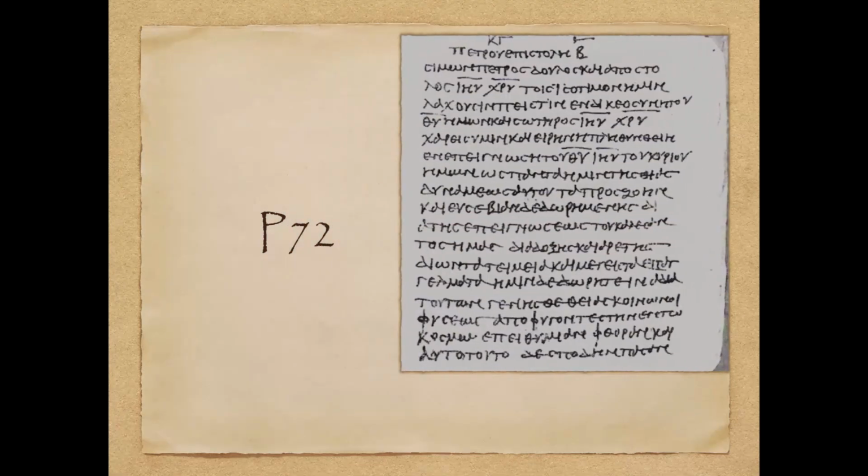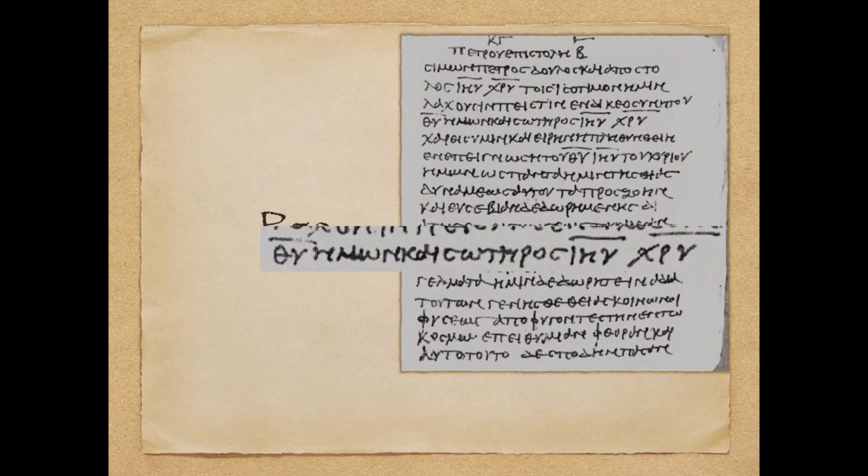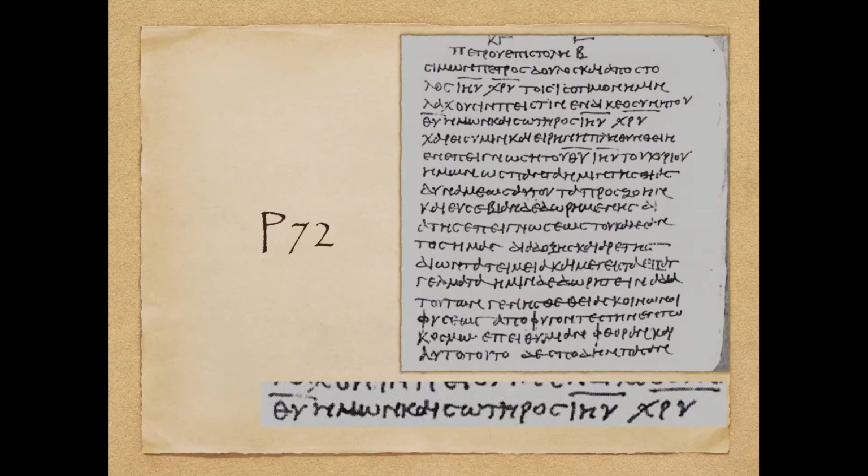Here's P72. It's from AD 175 to 200 and contains 2 Peter 1:1. And here's part of it zoomed in so we can see.